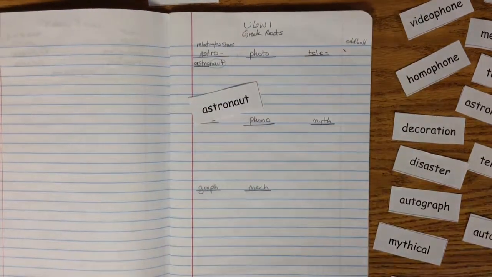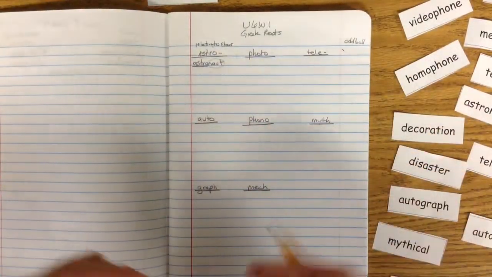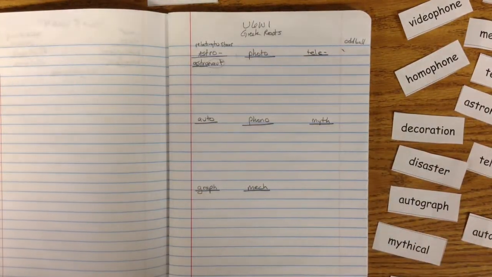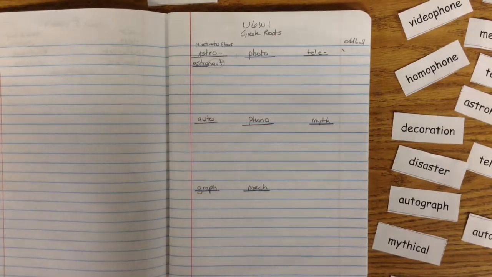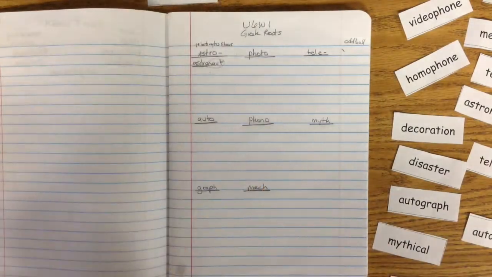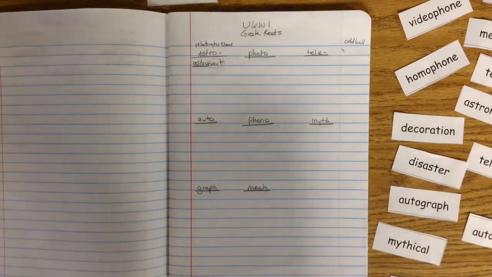Cool, huh? Isn't that amazing? Man, I love these language things. Aren't you excited about this today? We're not just learning a prefix or a suffix. We're actually learning what these words mean. That's what's so cool about this, okay? Don't forget, once you write it, put it in that zip-top bag.